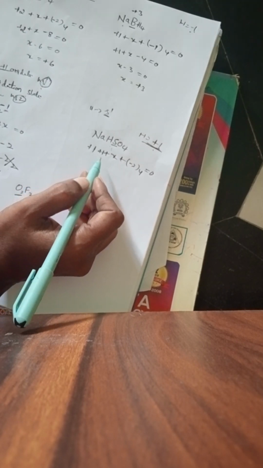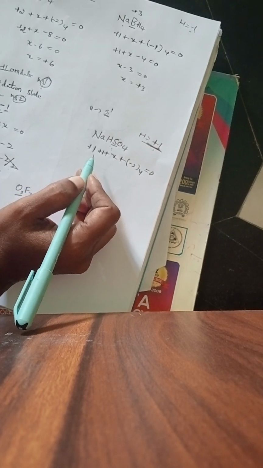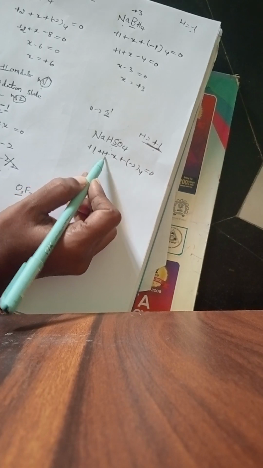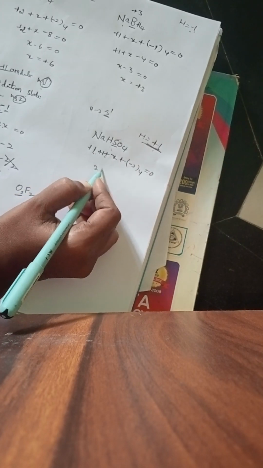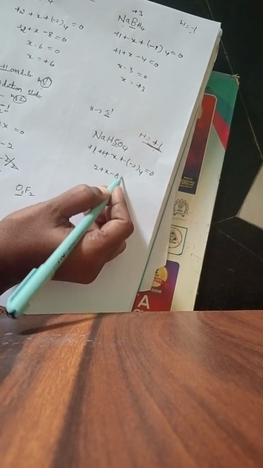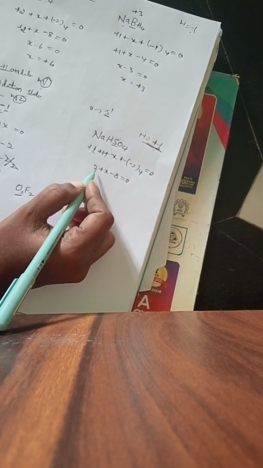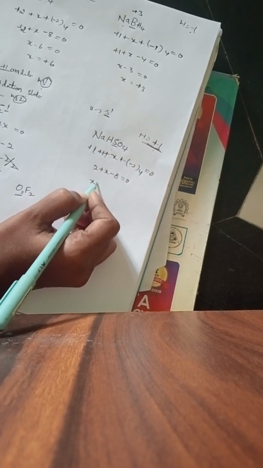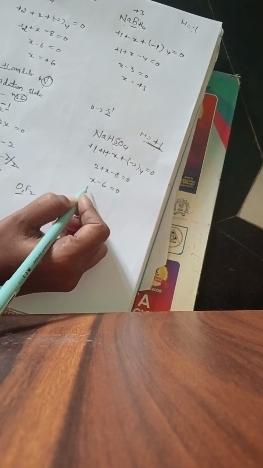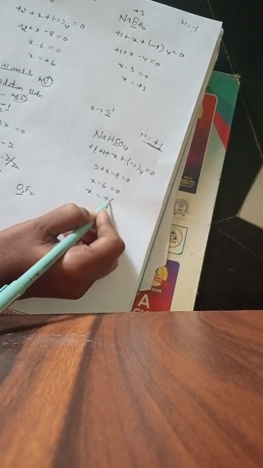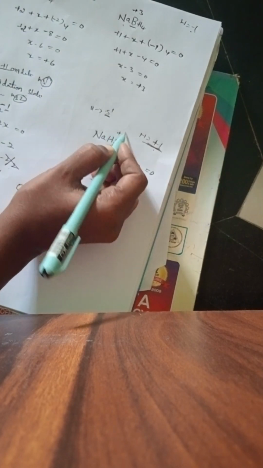Next we can write plus 1 plus 1 plus x minus 8 equal to 0. Plus 2 minus 8, x minus 6 equal to 0. x equal to plus 6. Here sulfur has a plus 6 oxidation state.